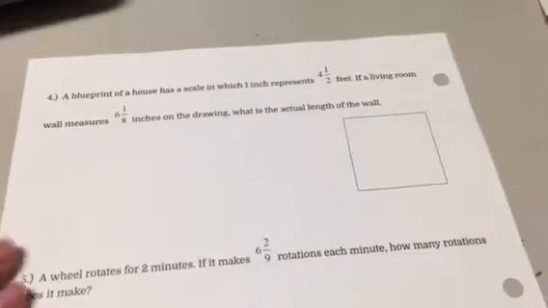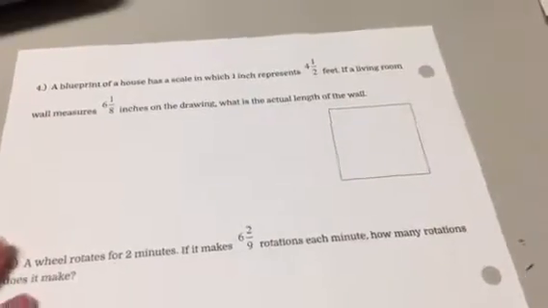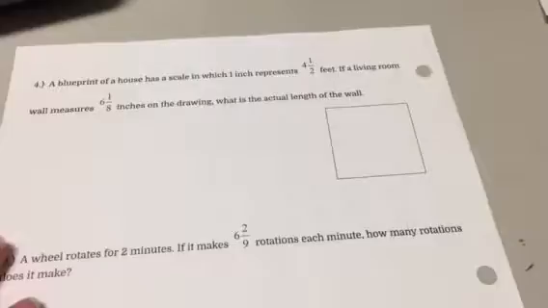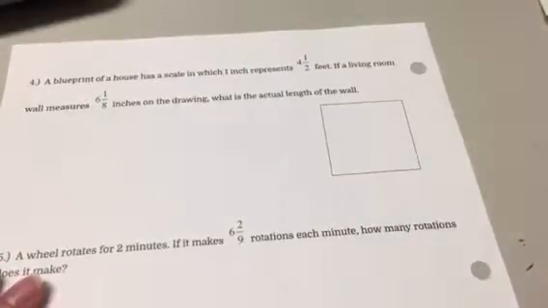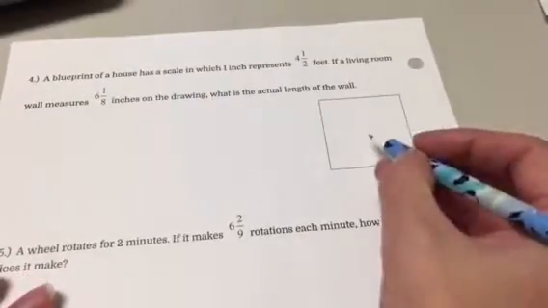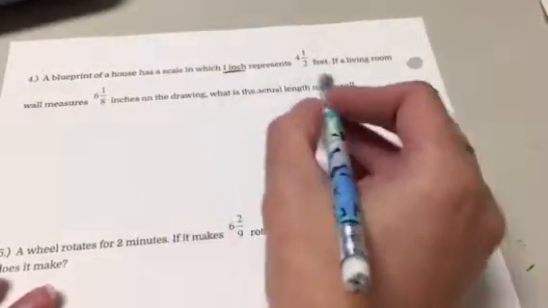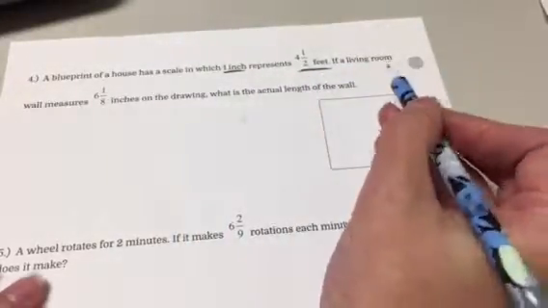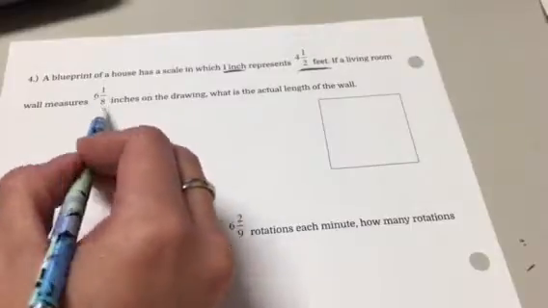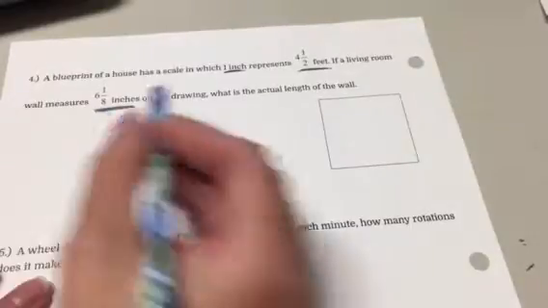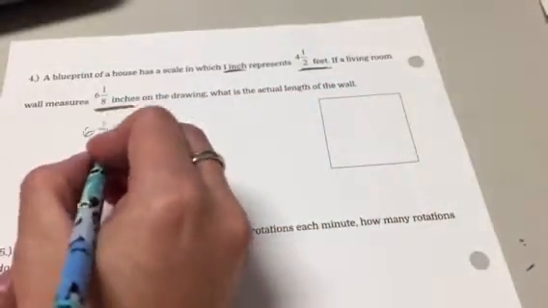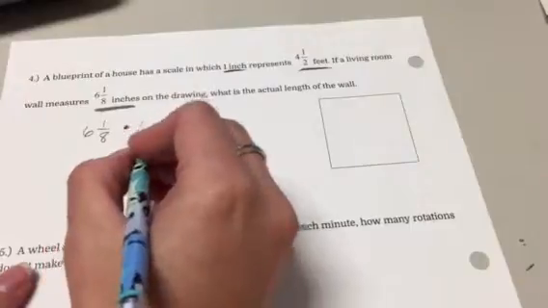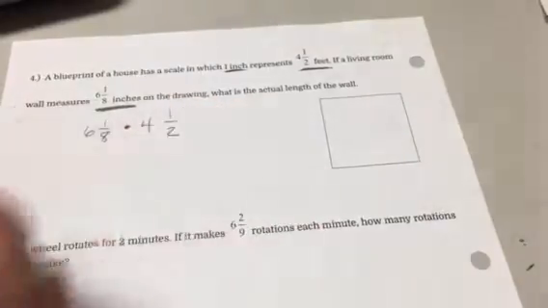Number 4 says a blueprint of a house has a scale in which 1 inch represents 4.5 feet. So if a living room wall measures 6.5 inches on a drawing, what would the actual length of the wall be? Well, since 1 inch equals 4.5 feet, we want to know if 6 1/8 inches is what's drawn, how many feet would that be? So we're going to take 6 1/8 and multiply it by 4 1/2.